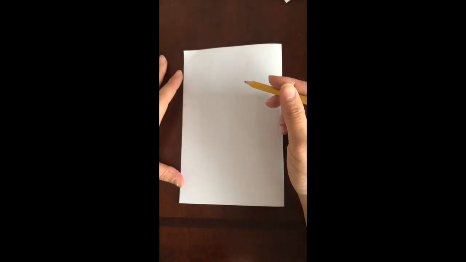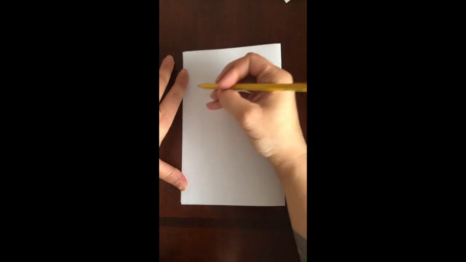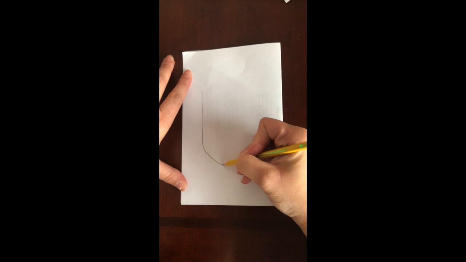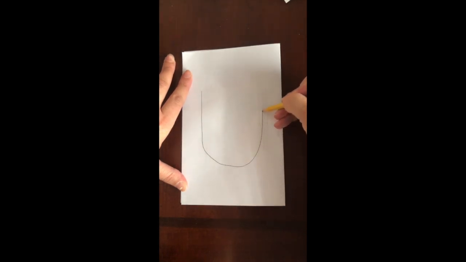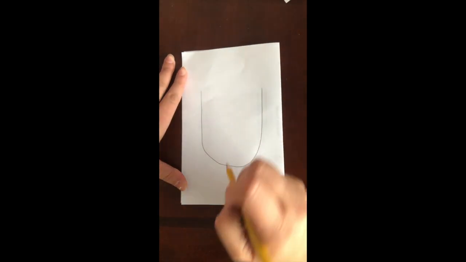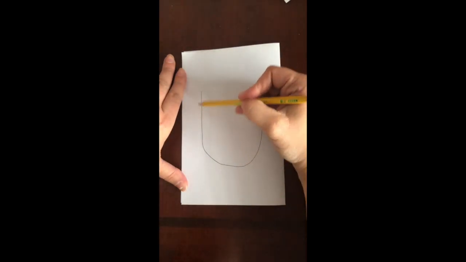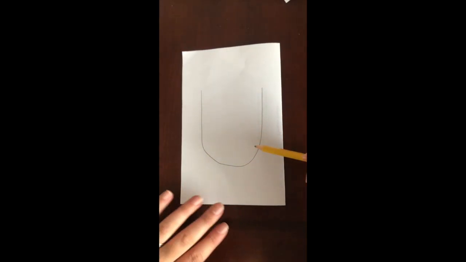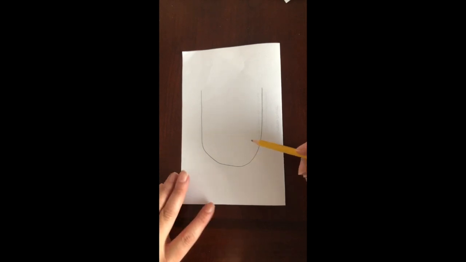All right, let's begin our Picasso faces. What we're going to do is start with the outline shape for the head. We're just going to make sort of like a big U. I'm using my pencil first for this. And I'm just making that U to outline the outside part of the head.